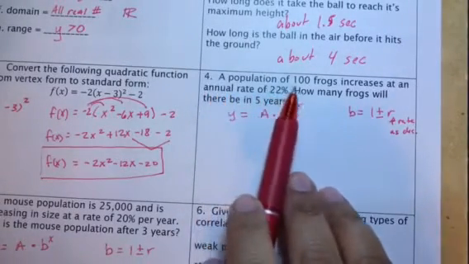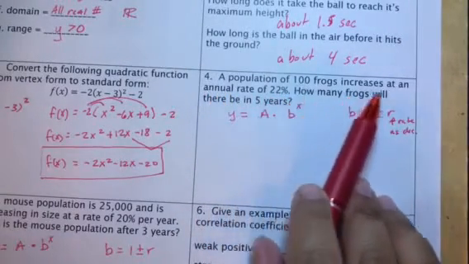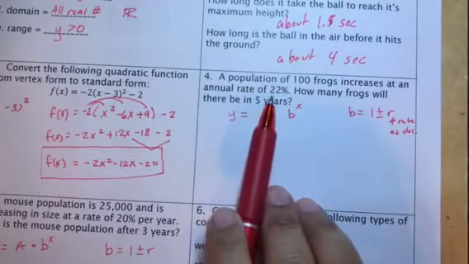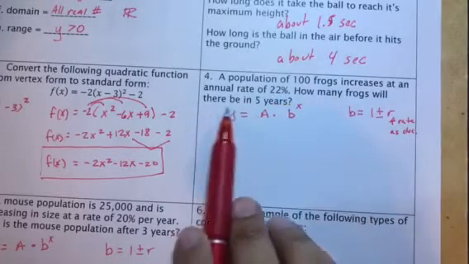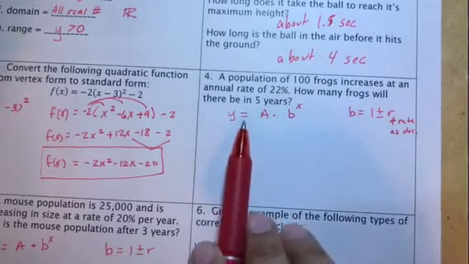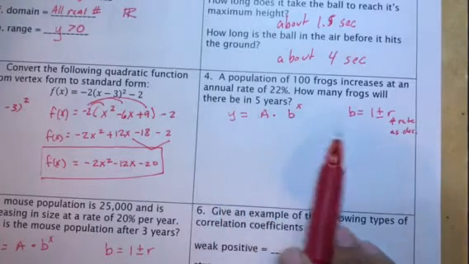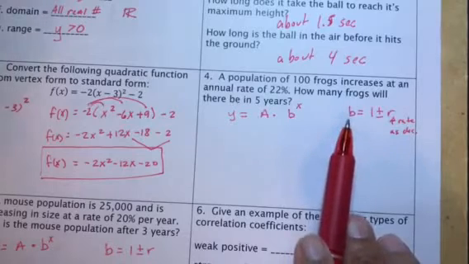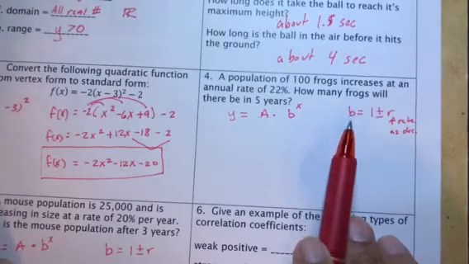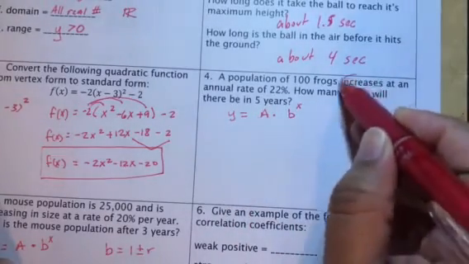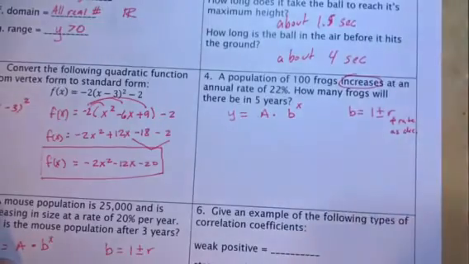A population of frogs increases at an annual rate of 22%. How many frogs will there be in 5 years? Okay, there's that formula that I told y'all you're going to have memorized. In this case, when we use B, we did a worksheet on this where we talked about growth and decay. Since the frogs are increasing, that's growth.